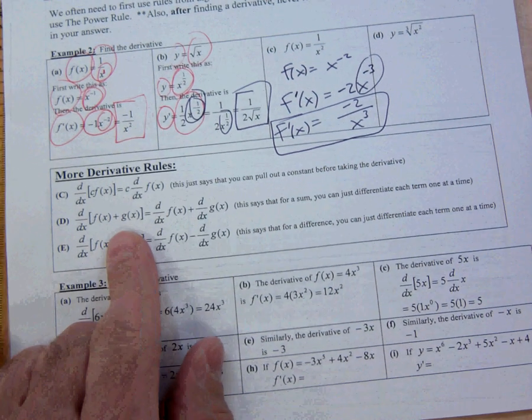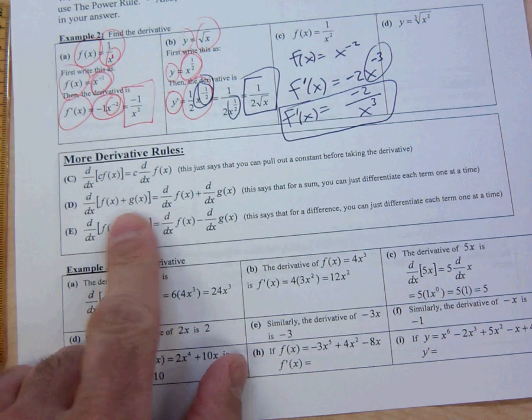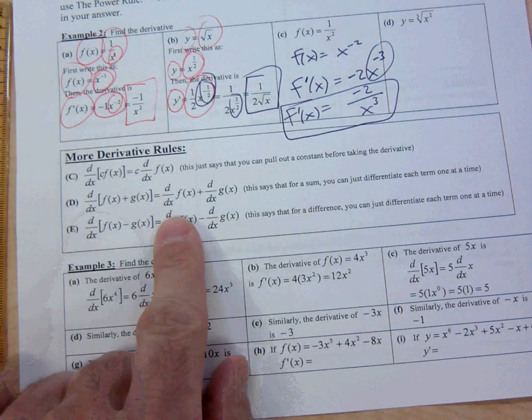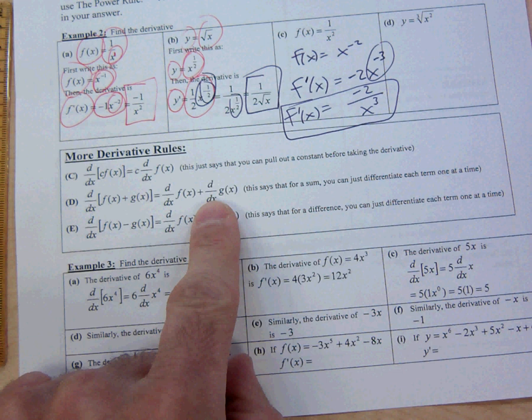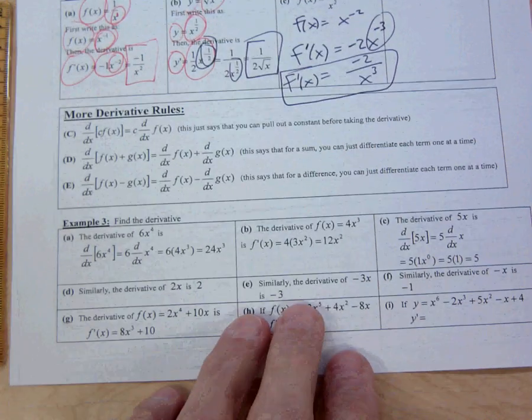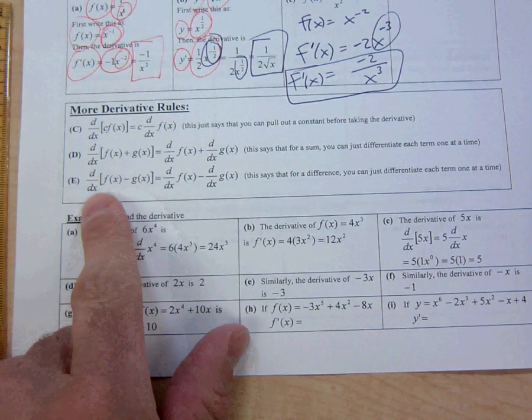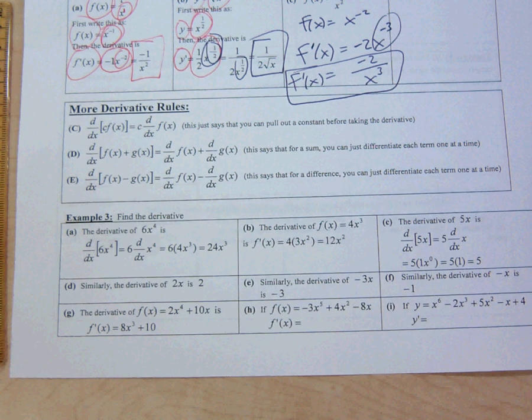Okay, what does this say? If you have a sum or difference, you can what? Take the derivative of each term separately and then just add the derivatives at the end. Same thing with a what? A difference. Do you see any rule for a quotient or a product? No, because there is none. So don't go making up your own rules. Right?